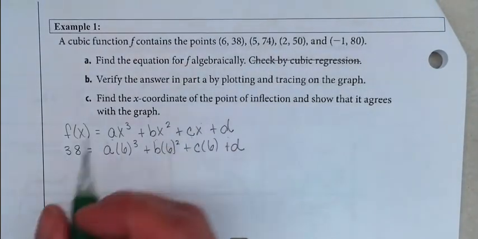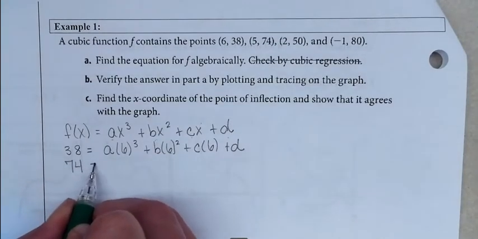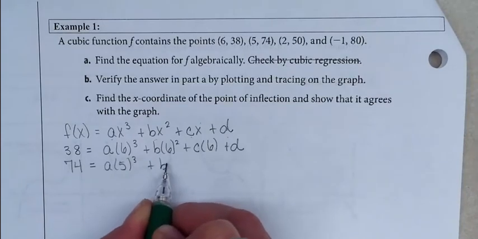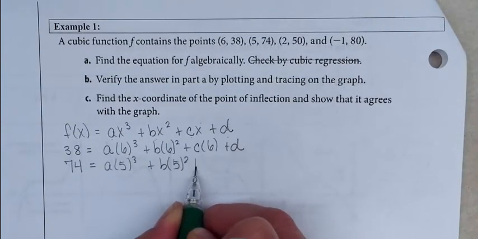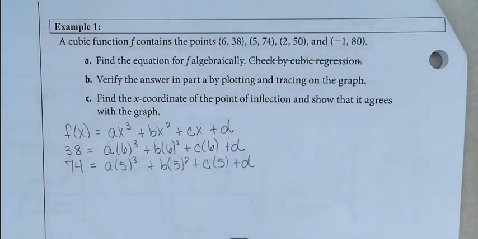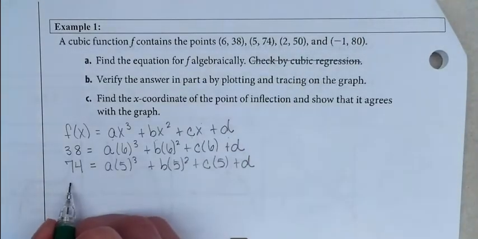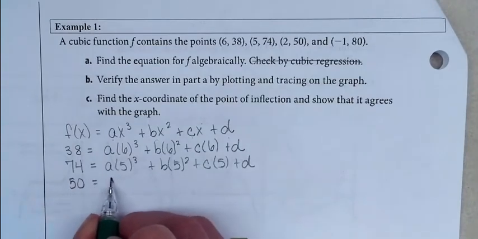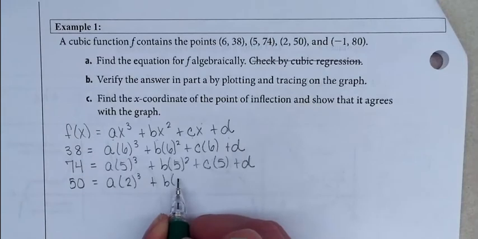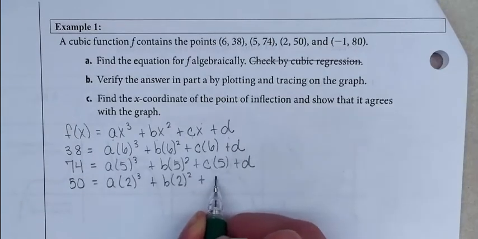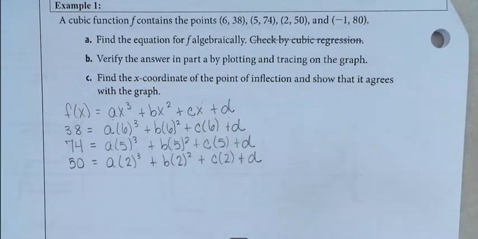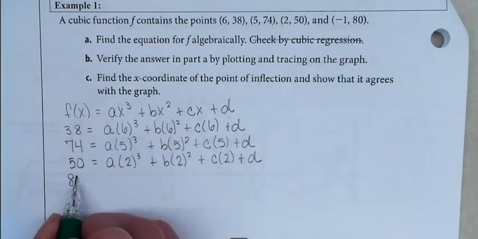Next equation, using my second point, 74 equals A times 5 cubed plus B times 5 squared plus C times 5 plus D. Okay, using my third point, I'll get my third equation. 50 equals A times 2 cubed plus B times 2 squared plus C times 2 plus D. And my last point will give me my last equation.